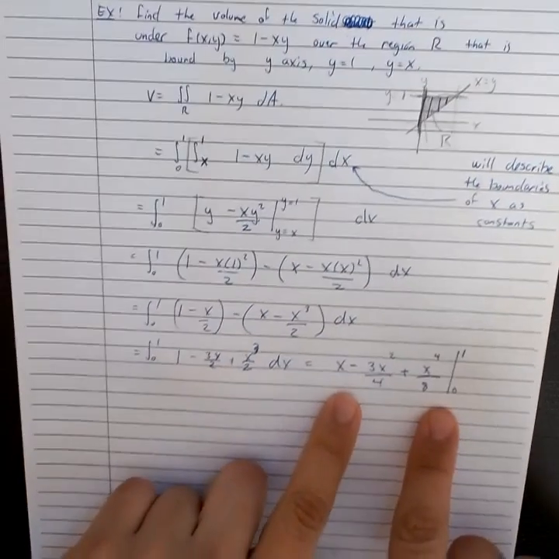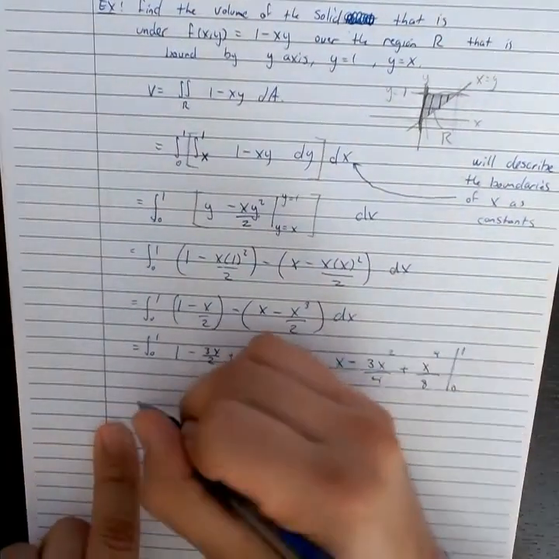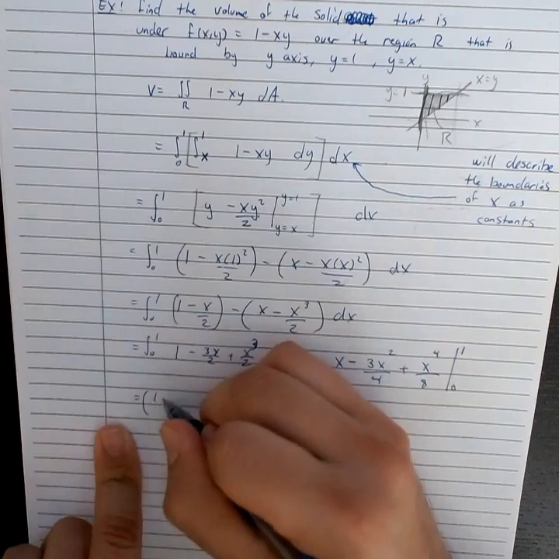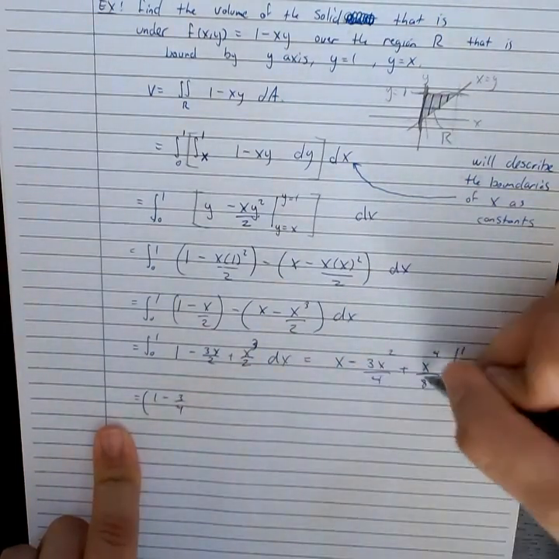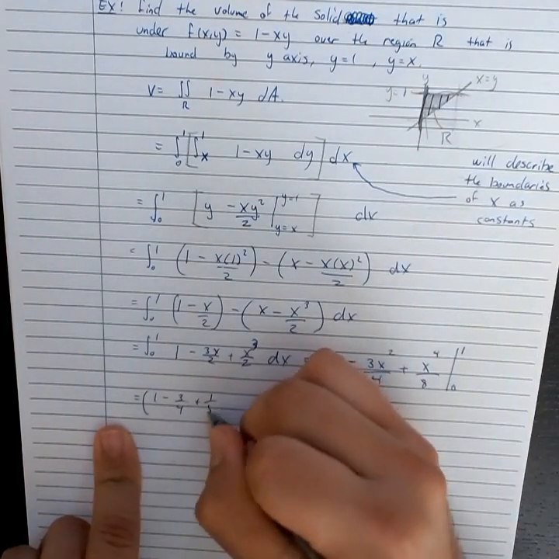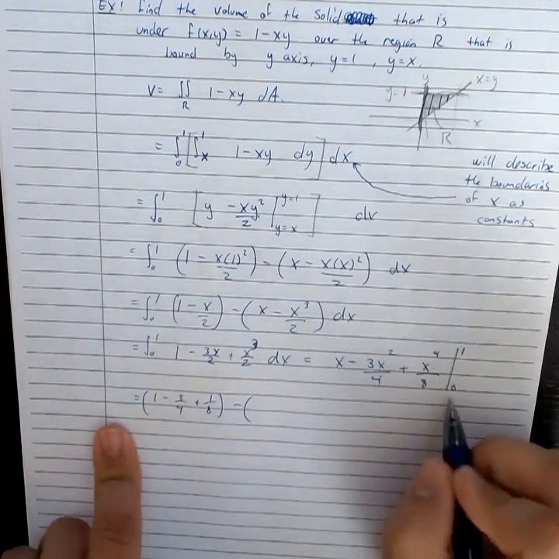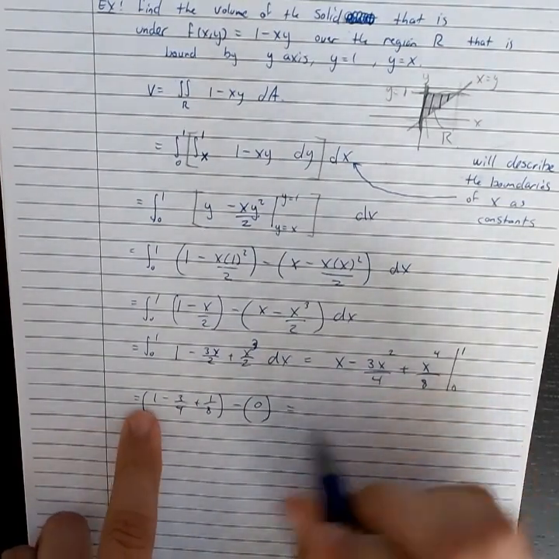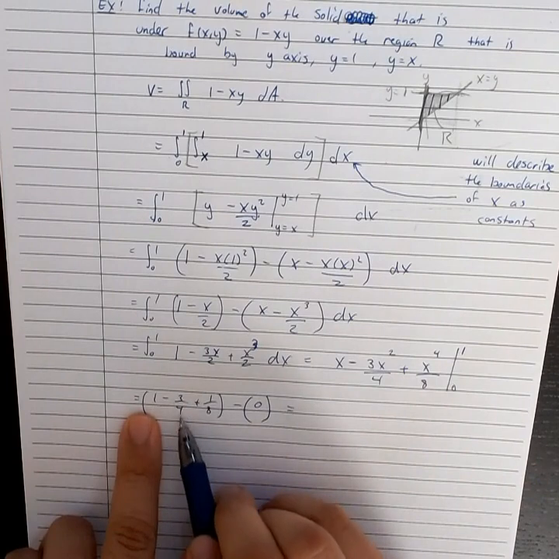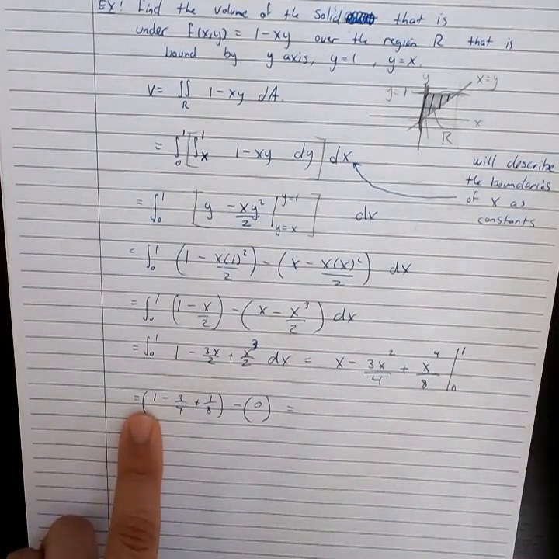And finally, we evaluate. Plugging in 1 is going to give us 1 minus 3/4 plus 1/8, minus, plugging in 0 makes all of these 0. So that's gone. And we're left with 1 minus 3/4 is 1/4.